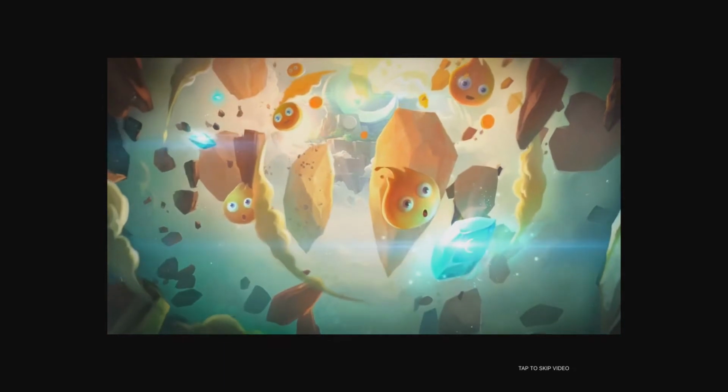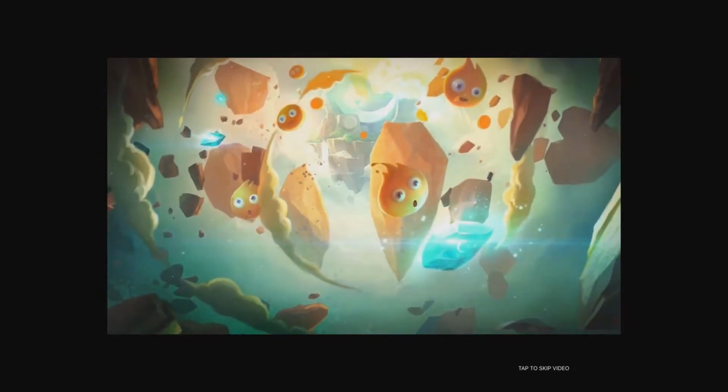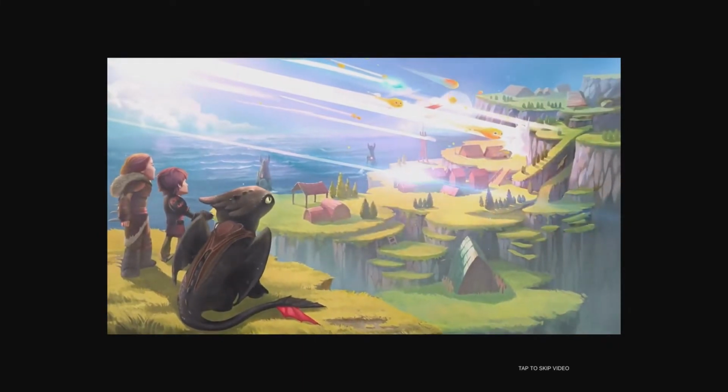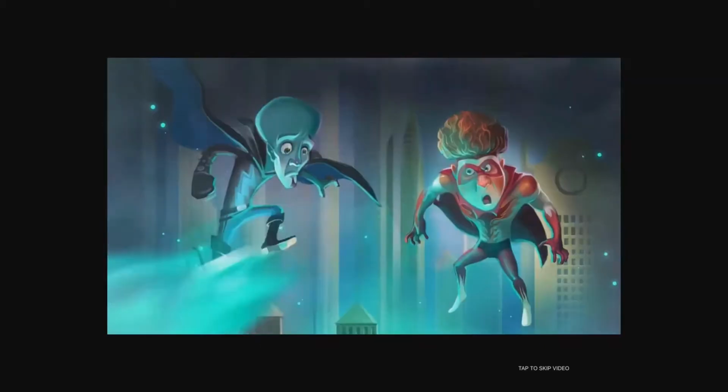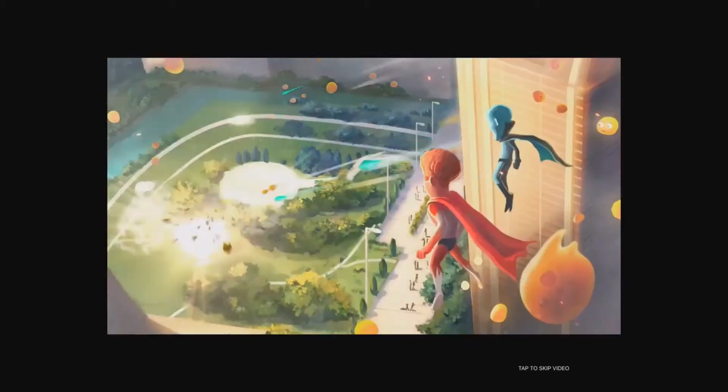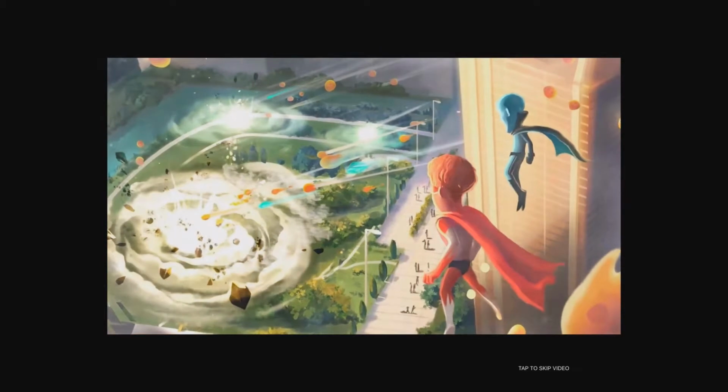Now we do have some sort of video. Okay. This is where we see some of the other characters. So here's the How to Train Your Dragon one. Okay, so this is how we're seeing all these little bloblets spread through the DreamWorks universe.